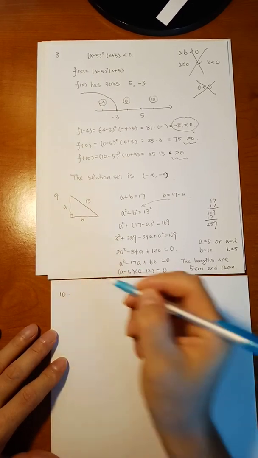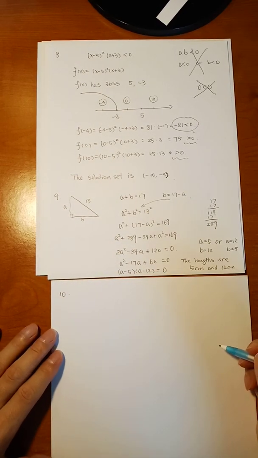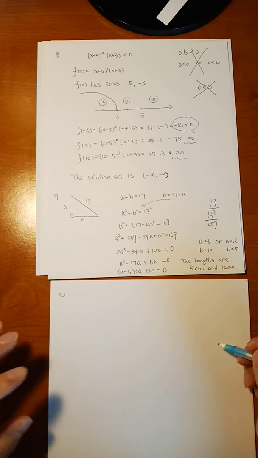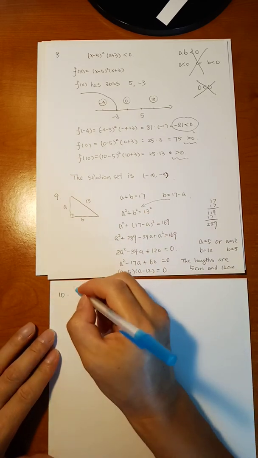Problem 10, a copy machine. Okay, a copy machine can do some job in an hour less than an older copier. They do it together in 72 minutes. How long would it take the older copier by itself to do the job?